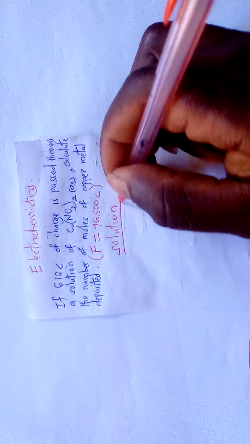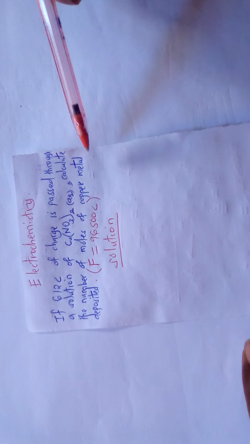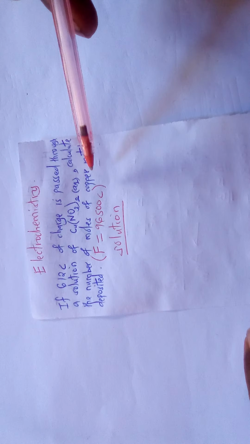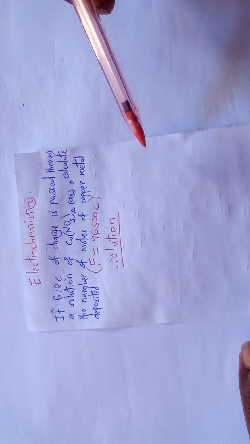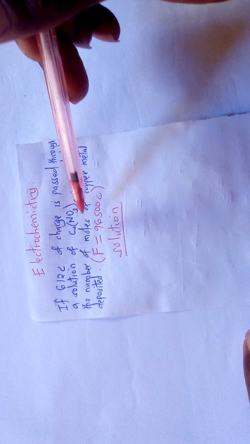So I'll now come here and say solution. Now, when you look at the question, I'm being told to calculate the number of moles of copper metal deposited. The formula I want to give you is very essential and will enable you to calculate the number of moles having been given a charge of whichever equation.